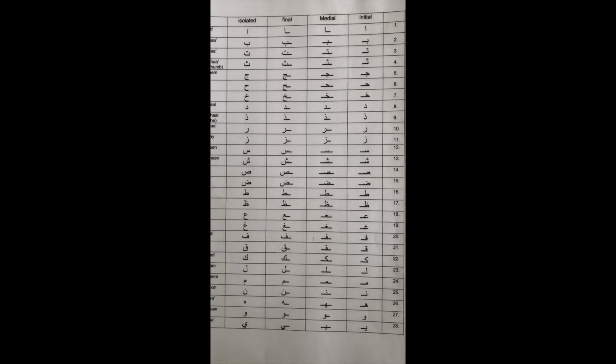The same is also applicable to Sad and Dad. They are similar. The only difference is the dot that Dad has.